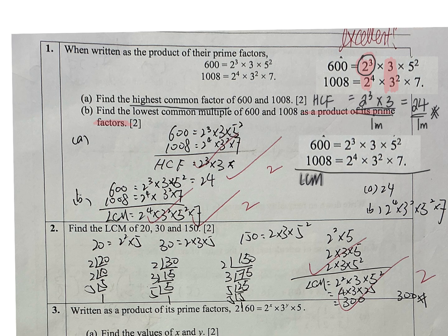LCM is like the rubbish collector, or the recycling champion. He will take everything that is common and not common. So between 2 cubed and 2 to the power of 4, 3 of them are common and there's 1 2 that is not common. So he will take all. So he will take the bigger number. Between these two as well, he will take the bigger one, the common and the uncommon ones. This is uncommon, he will take it. This is uncommon, he will take it as well. So the answer is this whole string of numbers.